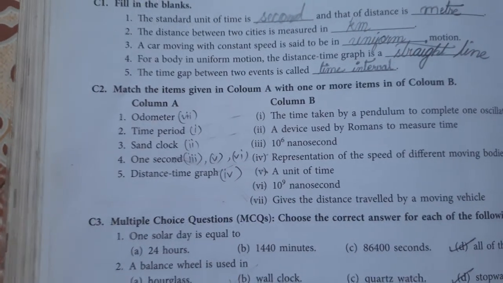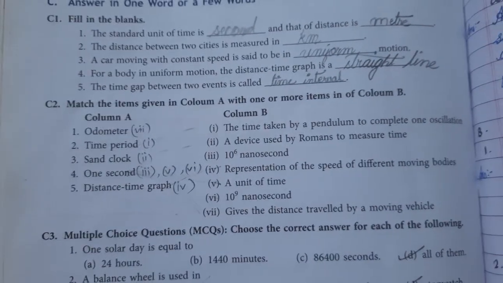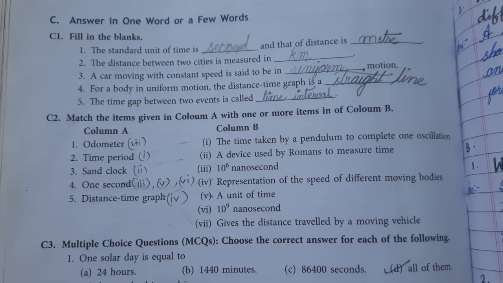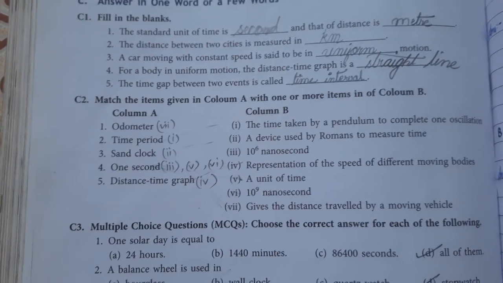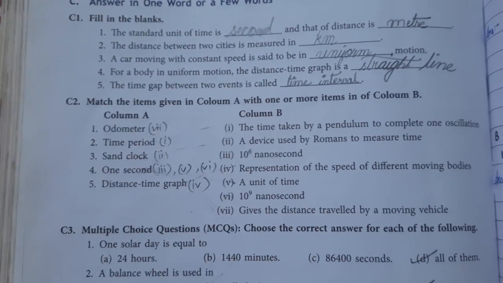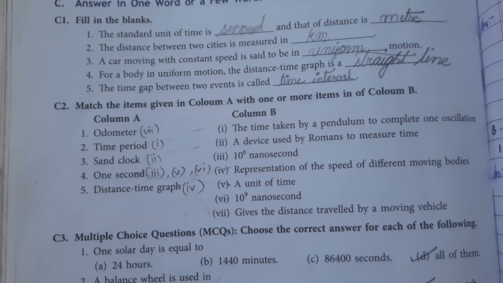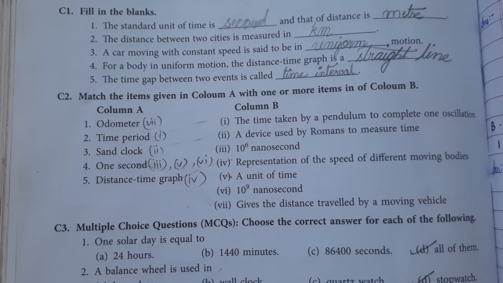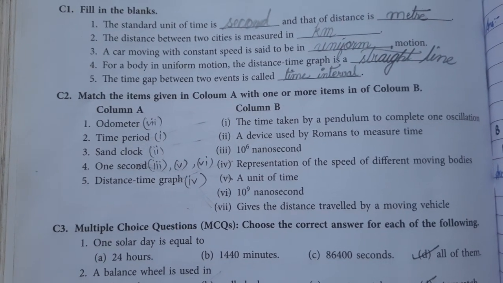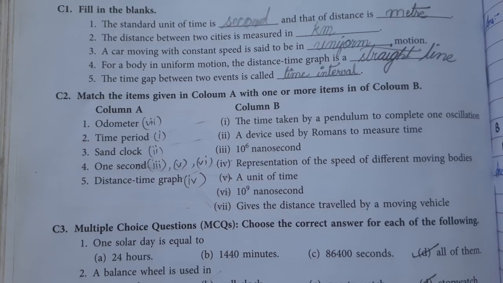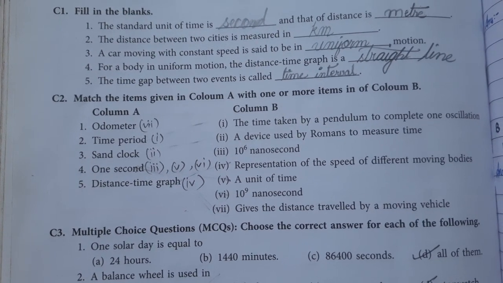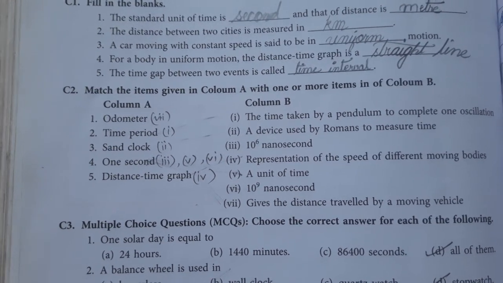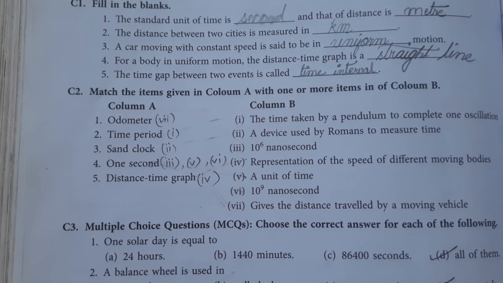Time period means the time taken by a pendulum to complete one oscillation. Sand clock means a device used by Romans to measure time. And 1 second is 10 to the power 6 microsecond, and a unit of time.